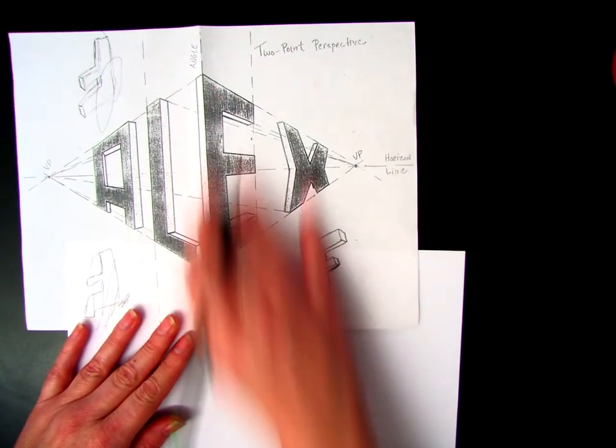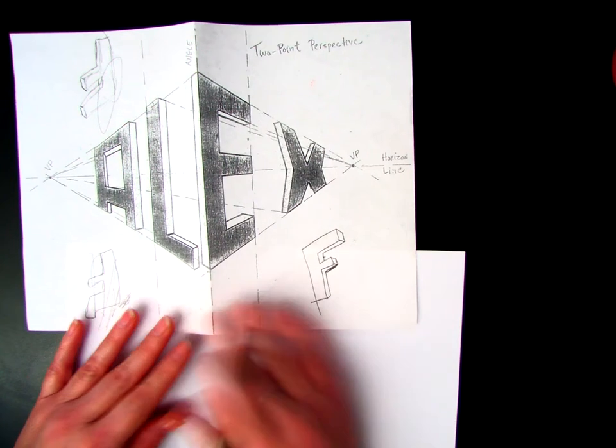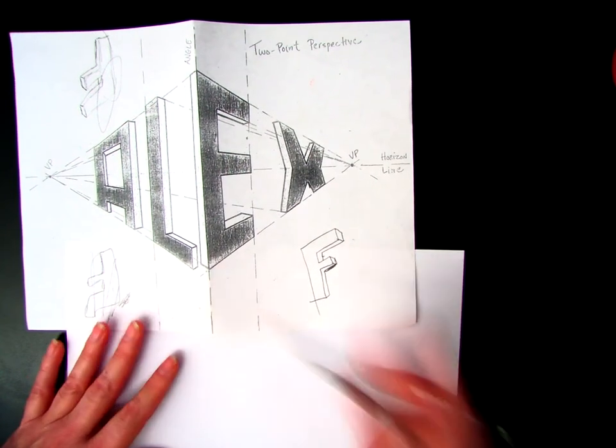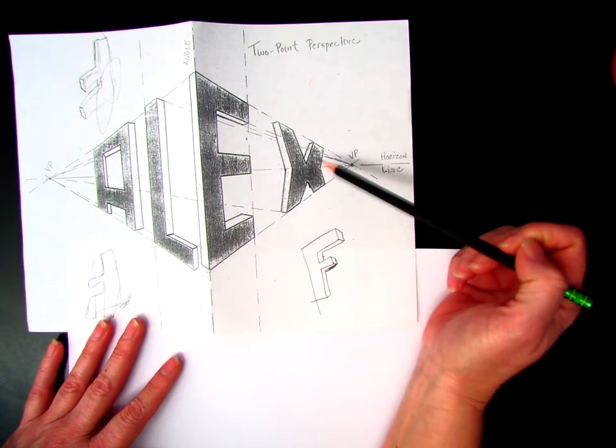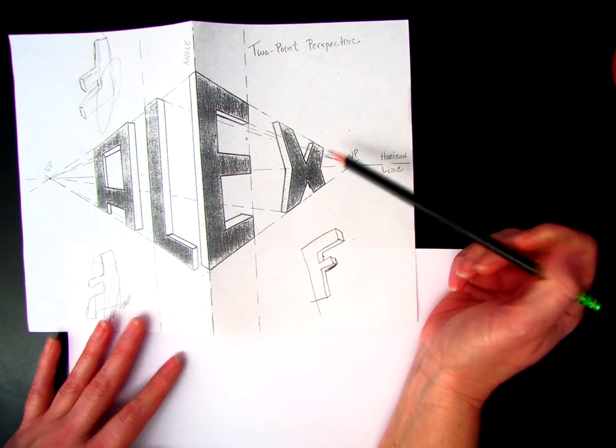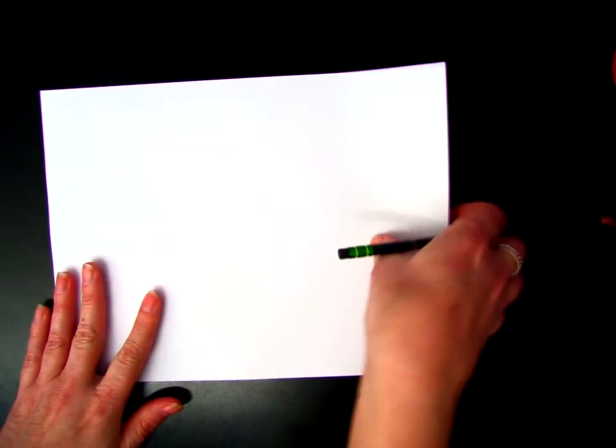So I'm going to be looking at this one as an example here. But for mine, I'm going to be doing the word love. So I'm going to have to put L-O-V-E, obviously. So I'm going to start with the horizon line, how we did with 1 point.